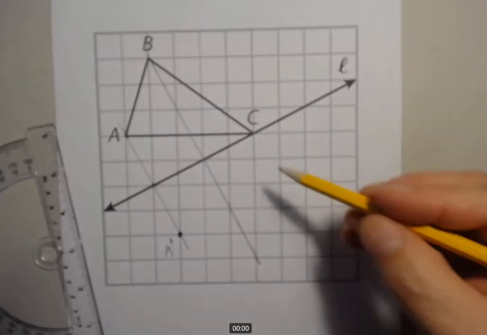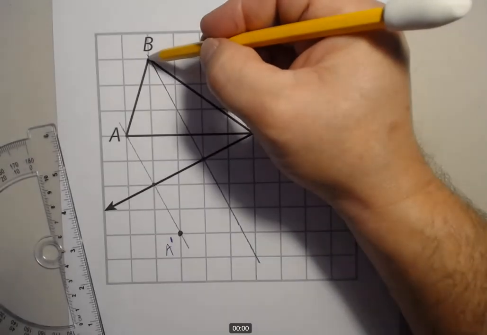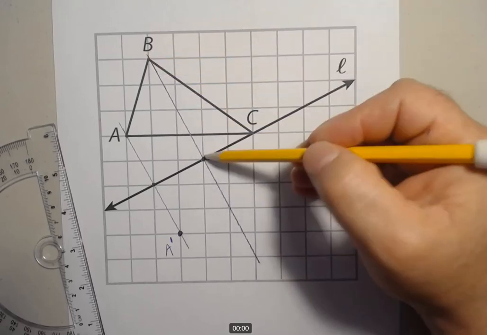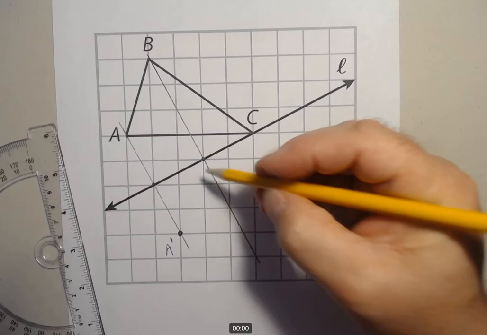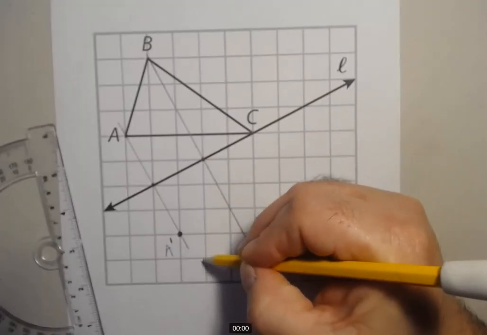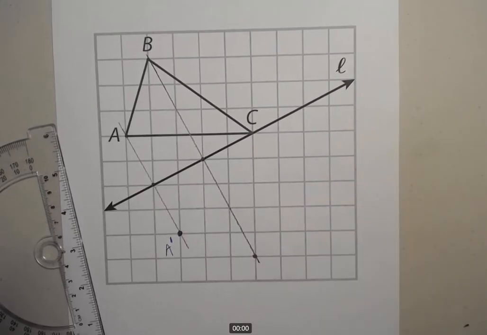I can see that this line segment intersects here. And in order to count the distance from B to this point, I can count the grid markings. So to get from B to this point, I have to go down 1, 2, 3, 4, and to the right 2. So now I'm going to do the same thing: 1, 2, 3, 4, and to the right 2. And this is the location of B prime.